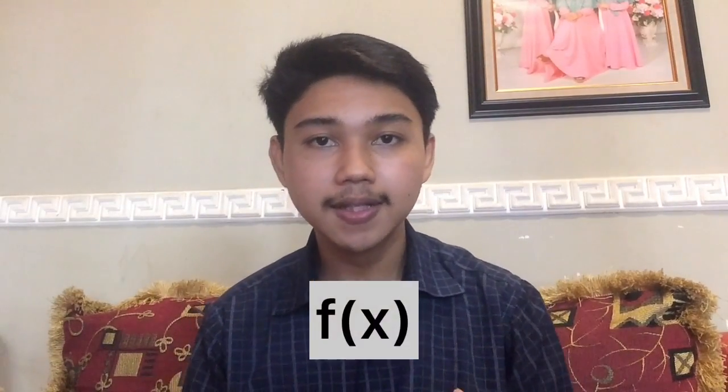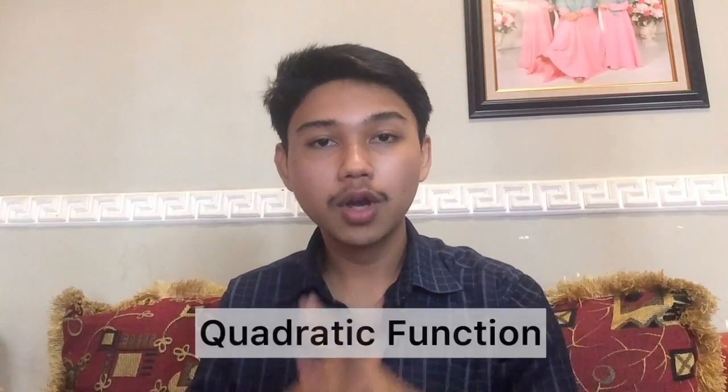To solve a nonlinear equation is determining the roots of the nonlinear equation. In other words, the root of the equation f of x is the intercept between the f of x curve and the x-axis. Let's move to the quadratic function.